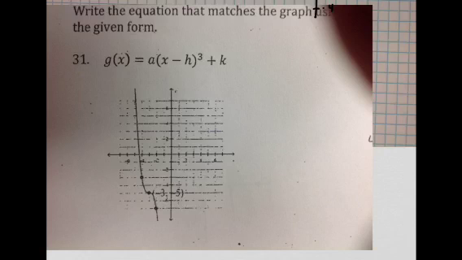Okay, so for number 31, you have to write the equation for that graph. Now the inflection point, and I know it's really fuzzy, the inflection point is -3, -5. And then the other 2 points were not labeled, but you could figure them out. So this would be -4, -3. I wrote 5, but it's -3. So I'll just use that one, okay? You can use -2, -7 if you'd like, but I'm just going to pick this one, and then this is my HK.